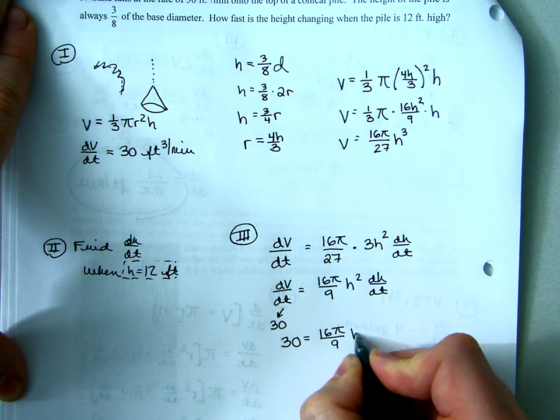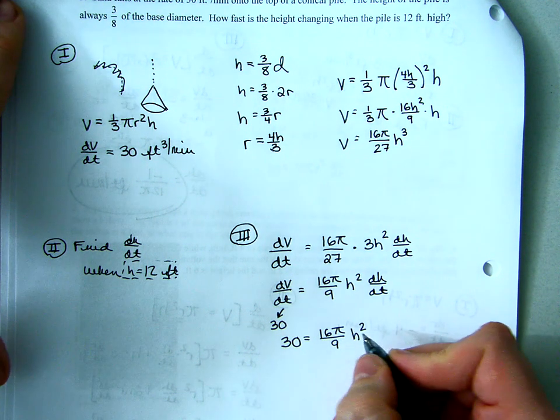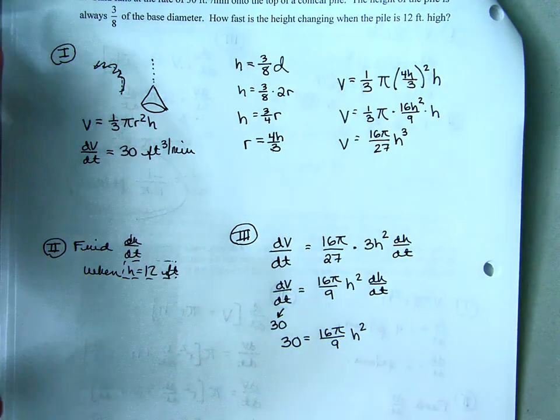I would like you to try to give an exact answer here rather than just going to decimals. So let's try to give an answer with pi in it.